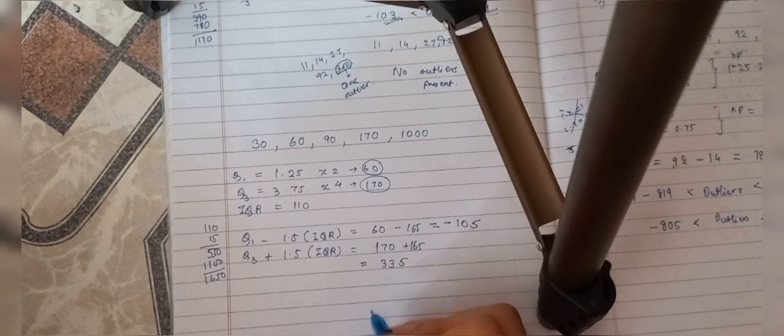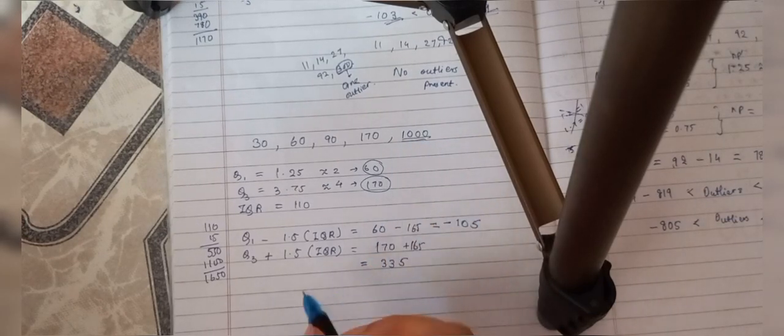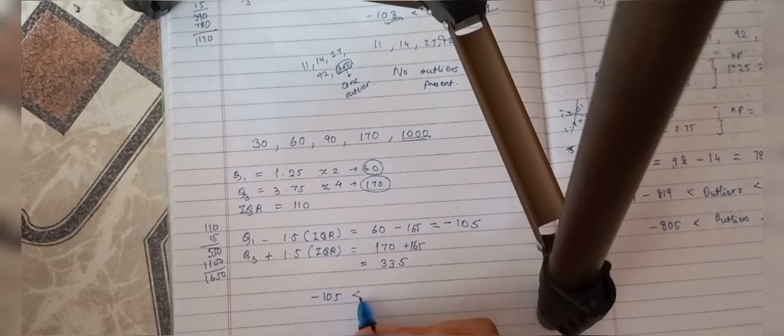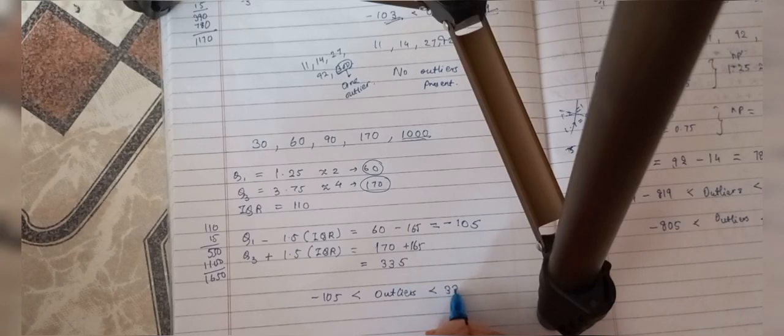I observe that only 1000 has satisfied the condition of outliers being either less than minus 105 or more than 335. Hence, only one outlier, that is 1000, is obtained since it is greater than 335. And that is how you do outliers, my dear friends.